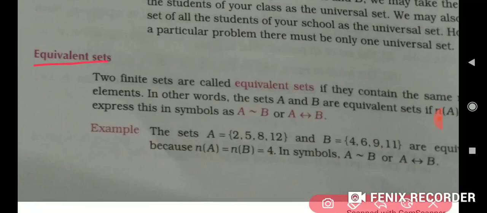Now, equivalent set. Equivalent set means a set which contains the same number of elements. Only the number should be same. For example, here A. How many elements are there? 1, 2, 3, 4. B: 1, 2, 3, 4. So 4 and 4 both are equal. So A is equivalent to B. Only the number should be same, not the same elements. 4 elements, 4 elements. So A is equivalent to B.